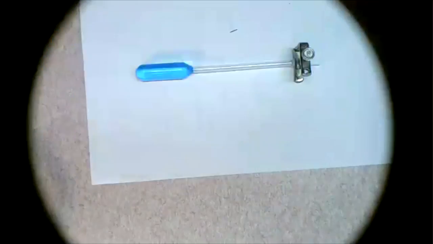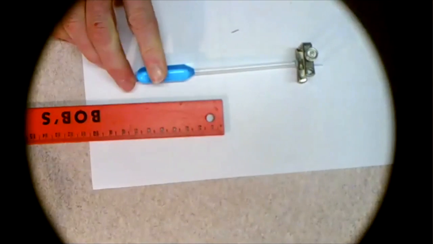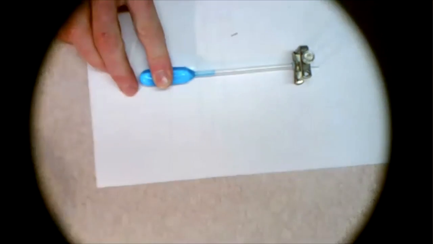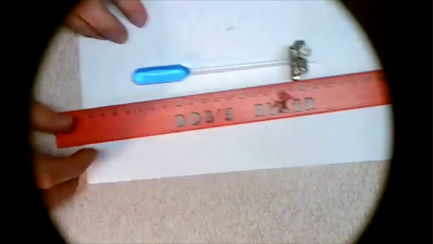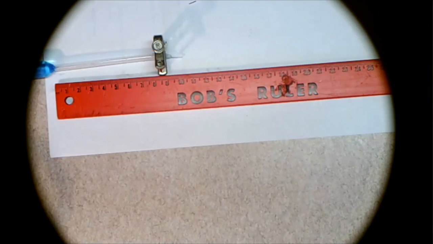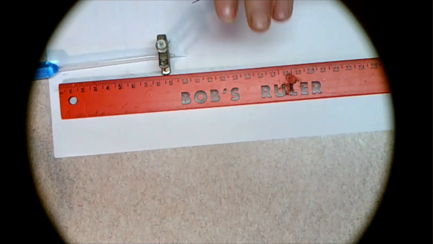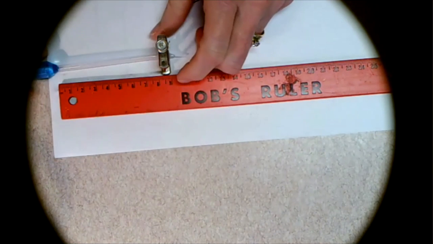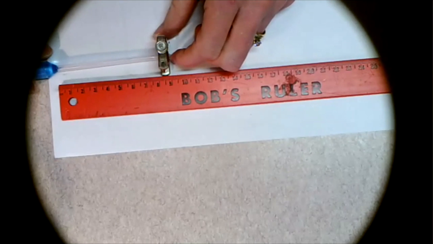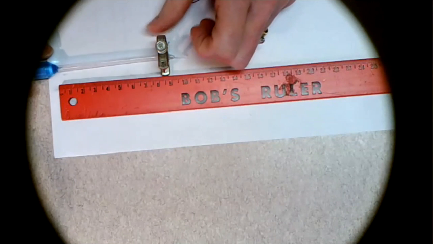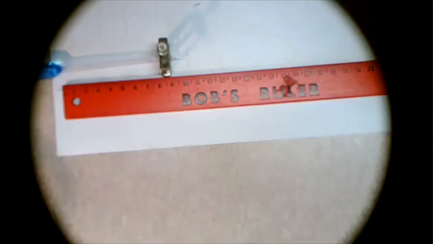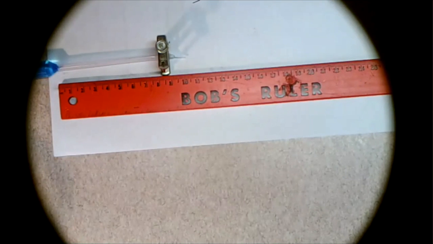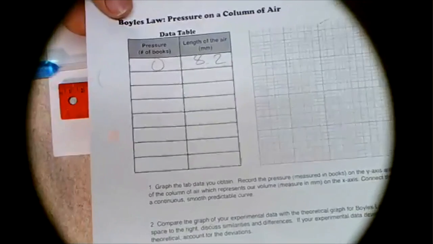We're going to actually use chemistry books as our pressure units. So I'm going to set a book on it. You can predict what's going to happen. It's going to squeeze water into the stem, and we're going to measure the length. So here's our setup. We have an original, so this would be without any books causing pressure. So we have what, 8.2 millimeters. That's how it should look.